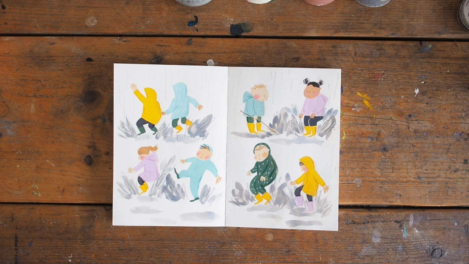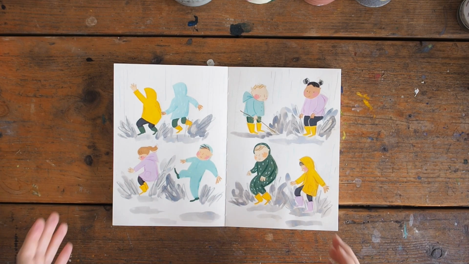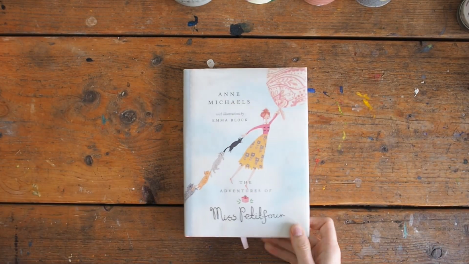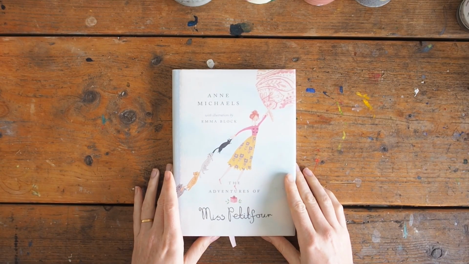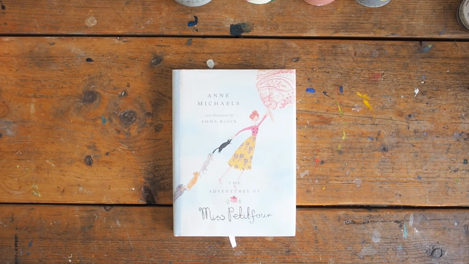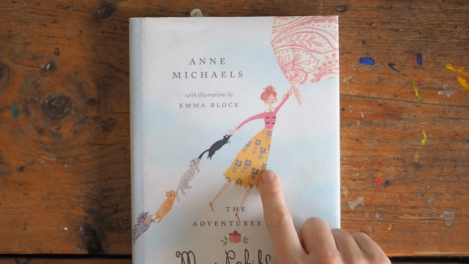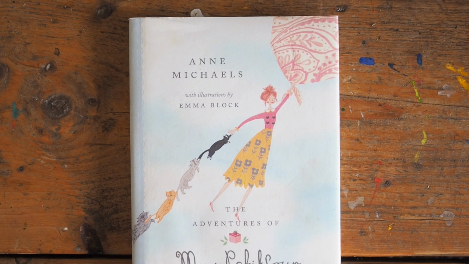First of all, I'm going to show you a few different examples of characters that I have created. To start with, we have the character of Miss Pettifor, and this is a children's book series that I illustrated. I'm just going to zoom in a little bit more so you can see. Okay, so this is Miss Pettifor. I actually had the privilege of developing her character and all the other characters in the book and her cats.